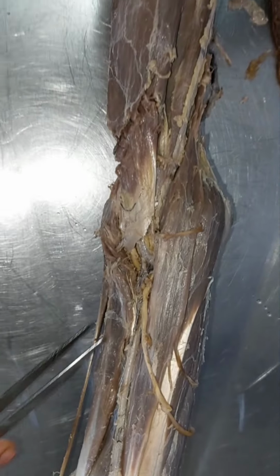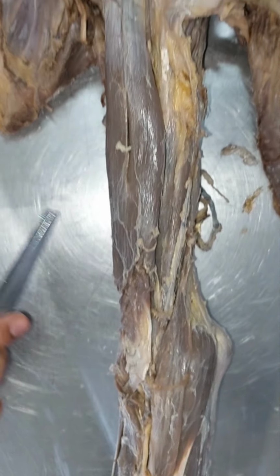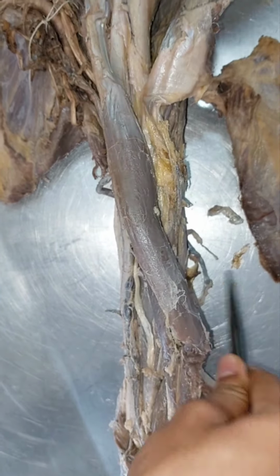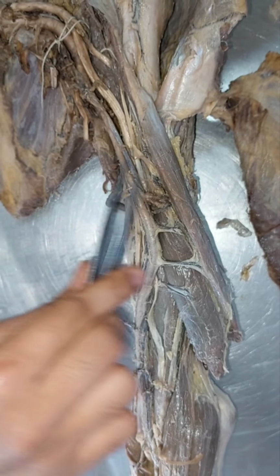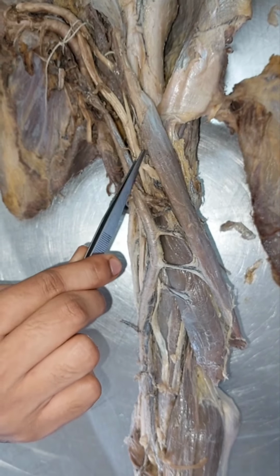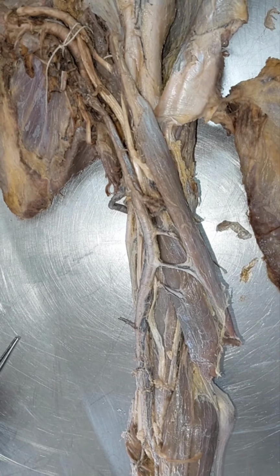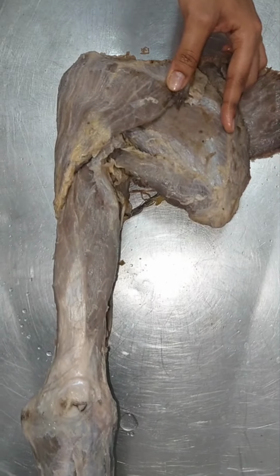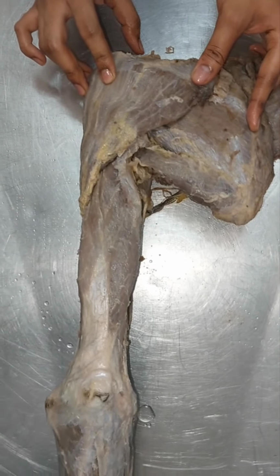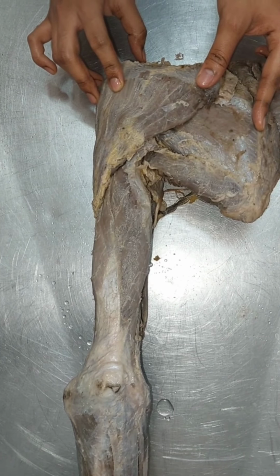The nerve supply of the biceps brachii is the musculocutaneous nerve having the root value C5 and C6. The actions of biceps brachii include: it is a strong supinator when the forearm is flexed. All the screwing movements are done with it. The extension of the elbow joint is done by the triceps brachii.